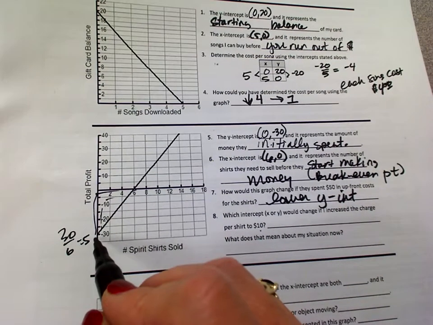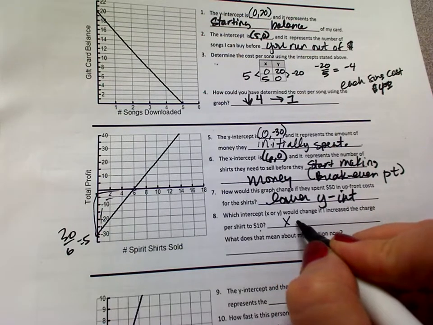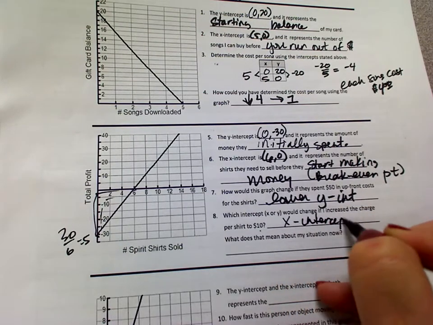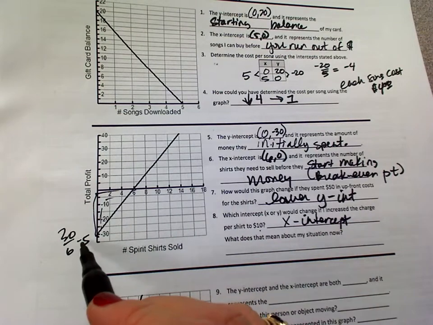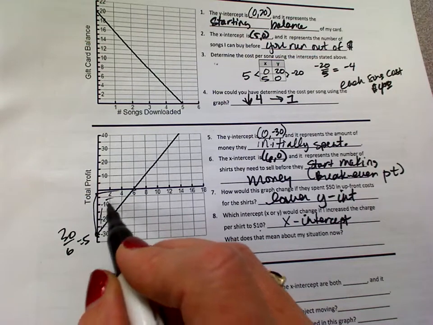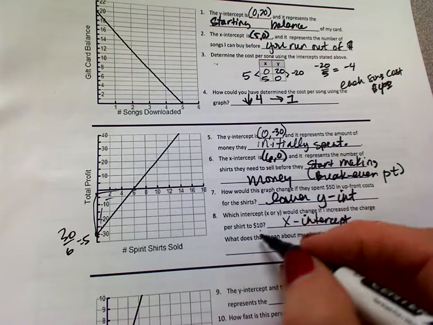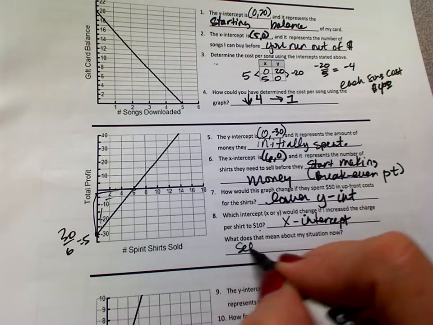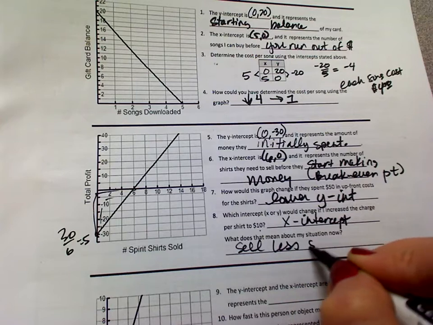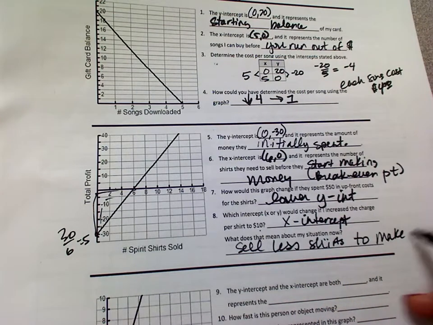The initial cost would be the same, so your x-intercept would change. Because if instead of charging $5 per shirt you charge $10, you don't have to sell as many shirts to make a profit. So you can sell fewer shirts to make a profit sooner.